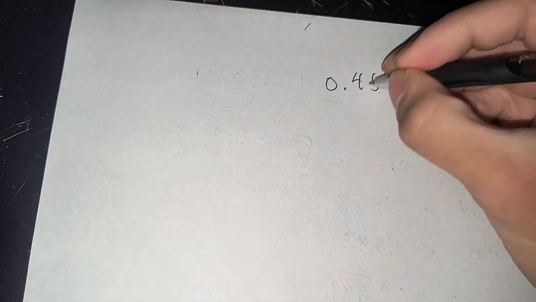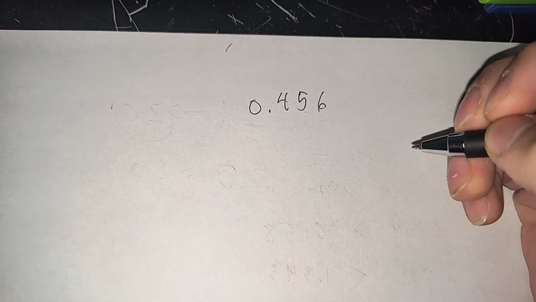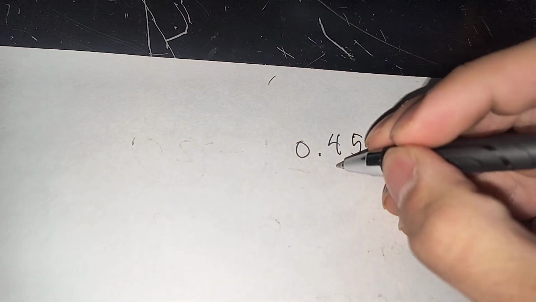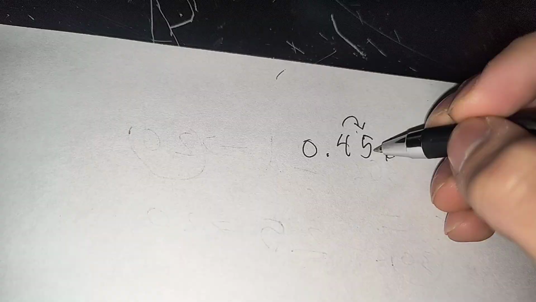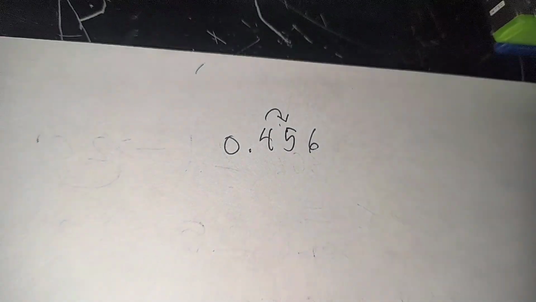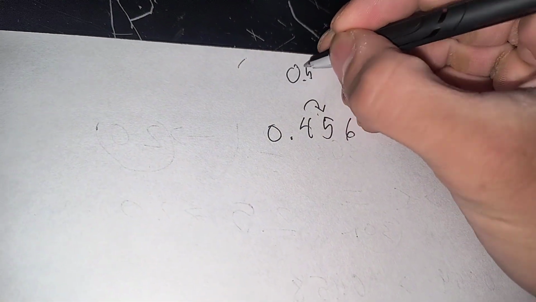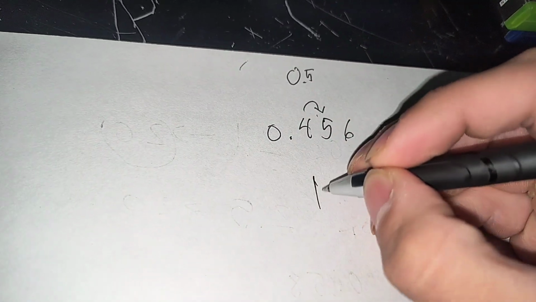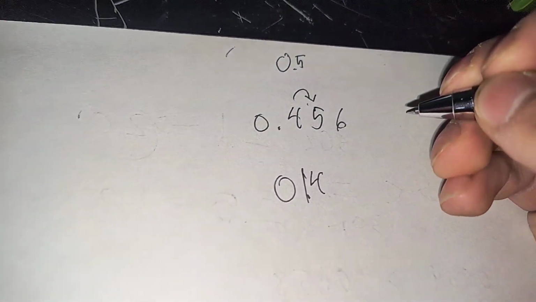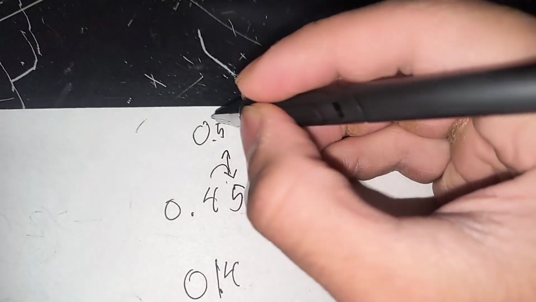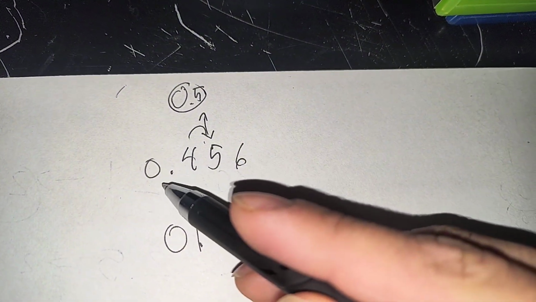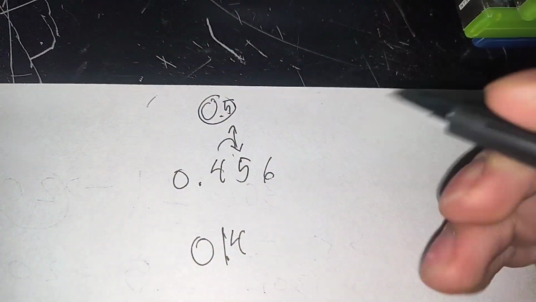Okay, so let's say I asked you to round 0.456 to the nearest tenth. Well, which one's the tenth place? This one. This one's the tenth place. So then what I do, I'll look at the one after it, the hundredth place. Now it's a 5, which means it's in between 0.5 and 0.4. And if that's the case, then we always round up. So we round it to 0.5. We round 0.456 to 0.5.